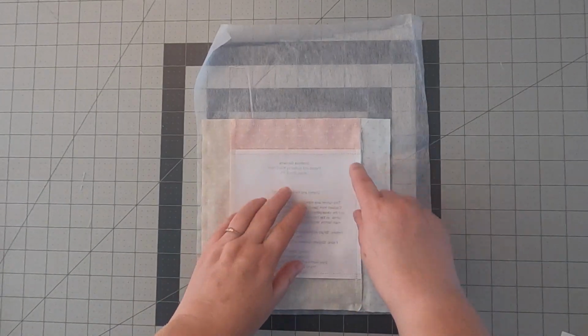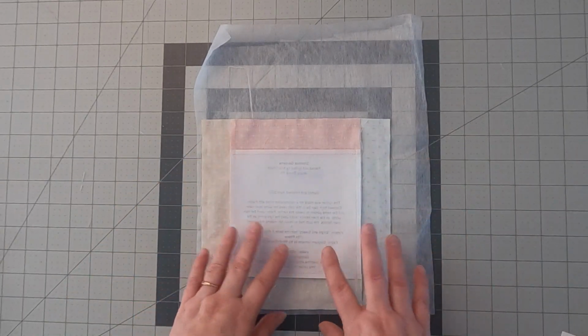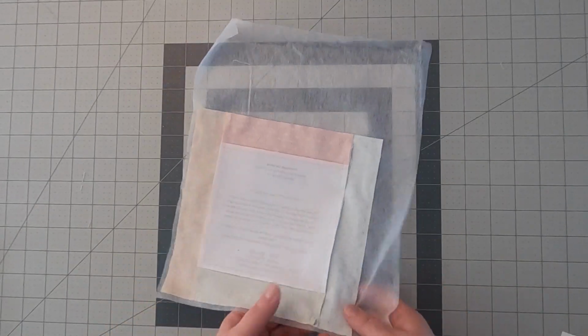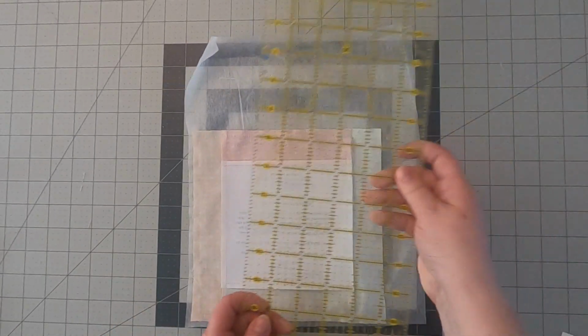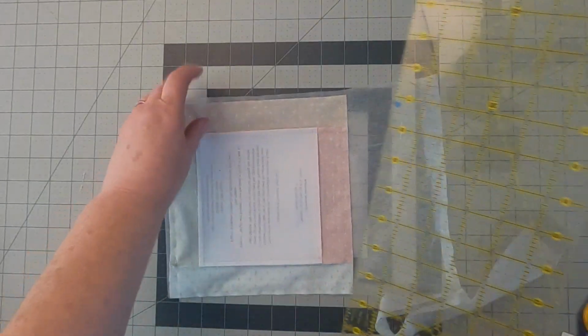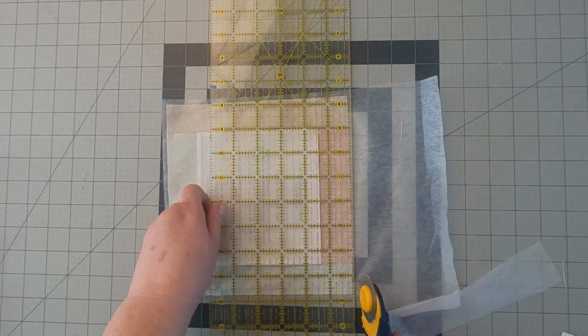Okay, so I sewed all around the perimeter. I didn't leave an opening for turning because I'll show you what we're gonna do. So I am gonna trim away all of the edges here, just the excess. You don't have to be really particular about it. It's super thin, so it's gonna lay flat regardless.